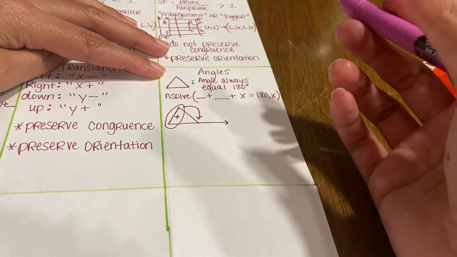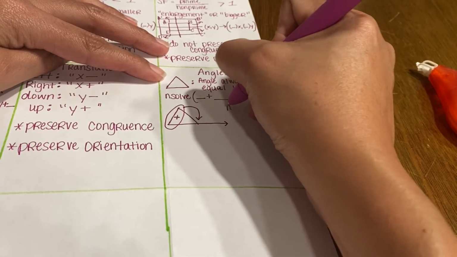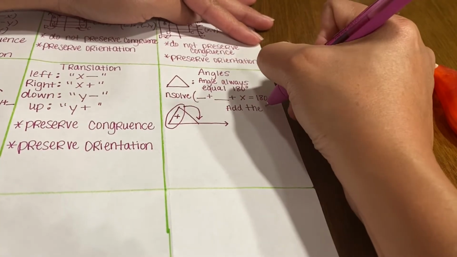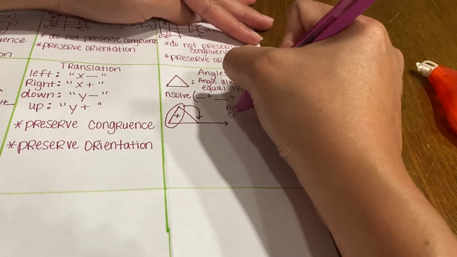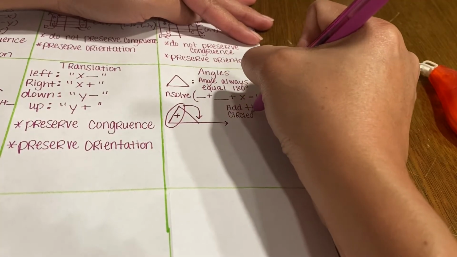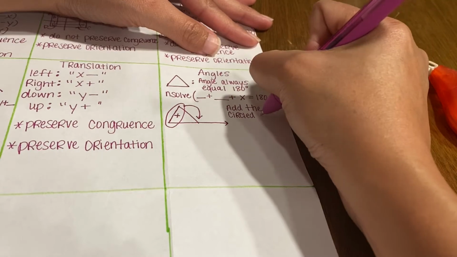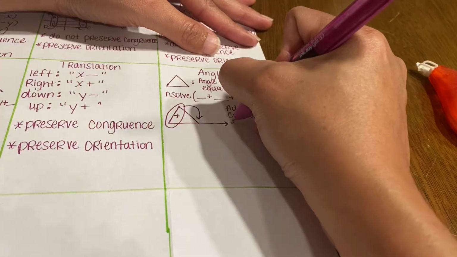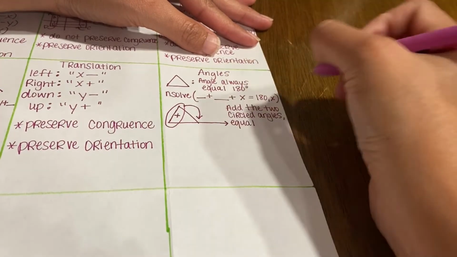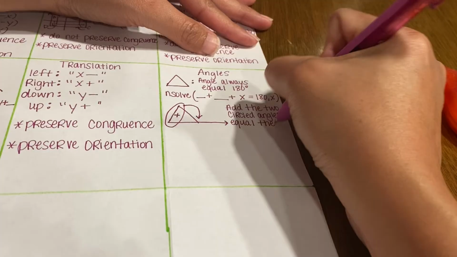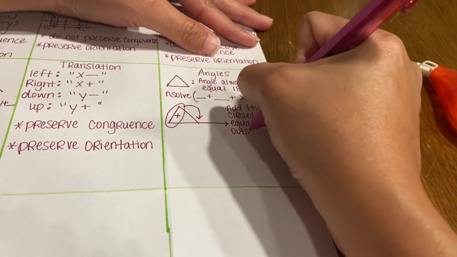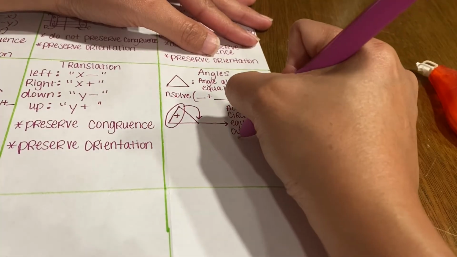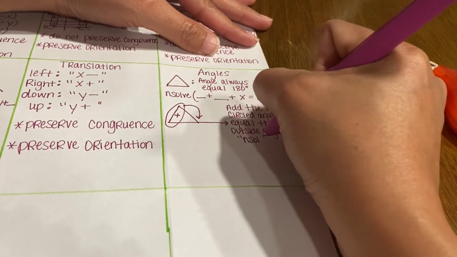I'm going to tell myself that. I'm going to put a little note. Add the 2 circled angles, whether it's a number or an X, you add them. They equal the outside angle. Okay, and then we solve this in NSolve.